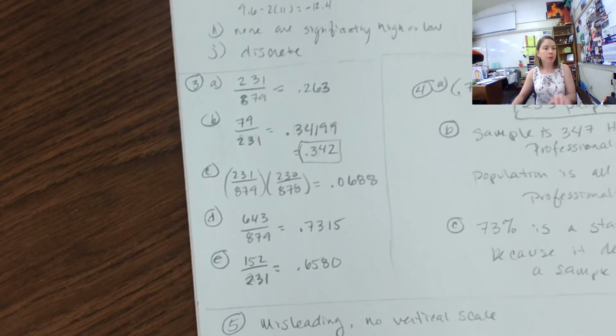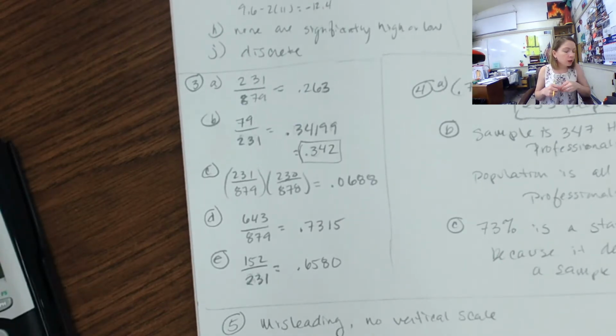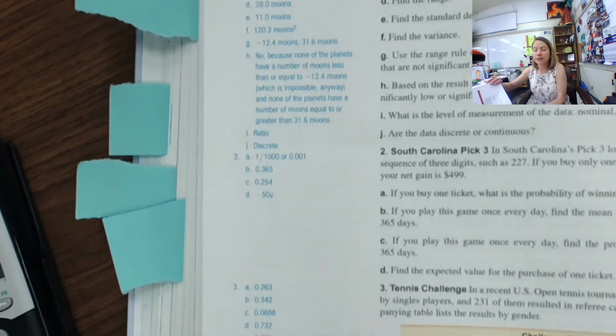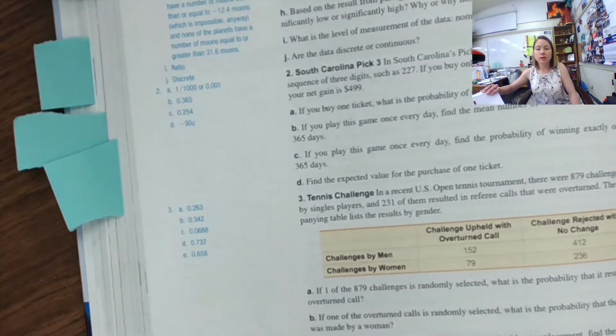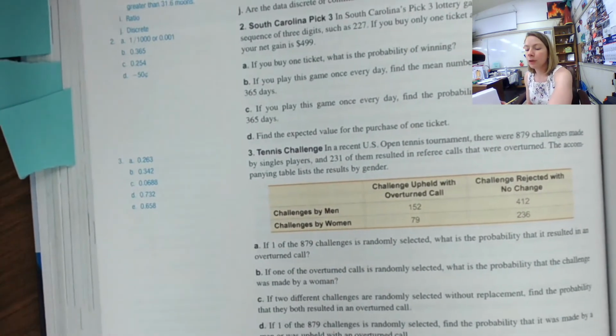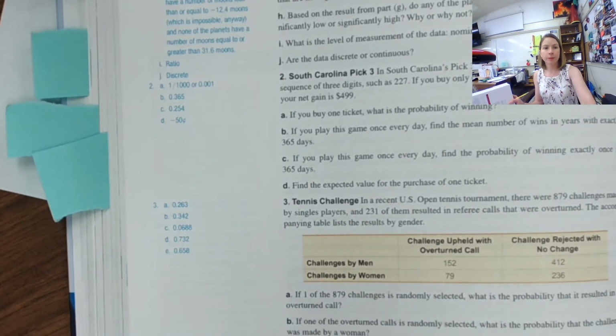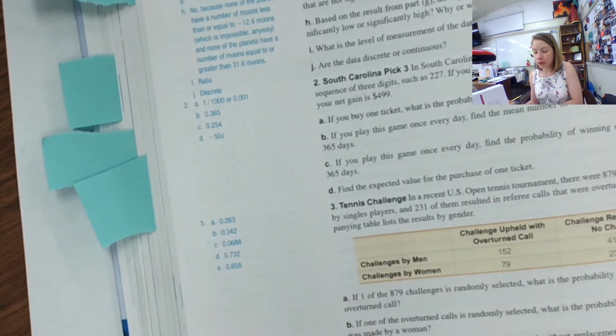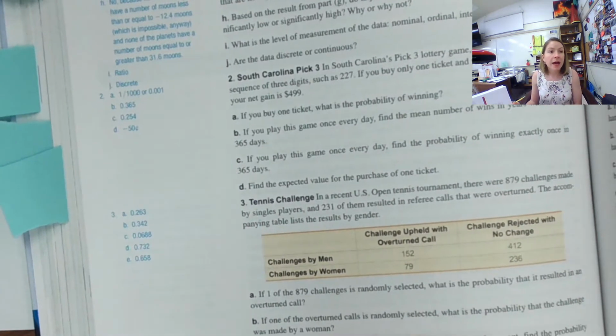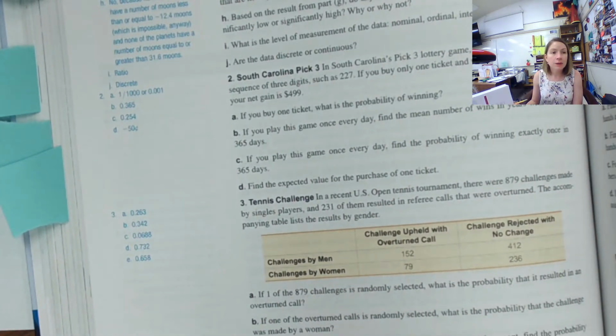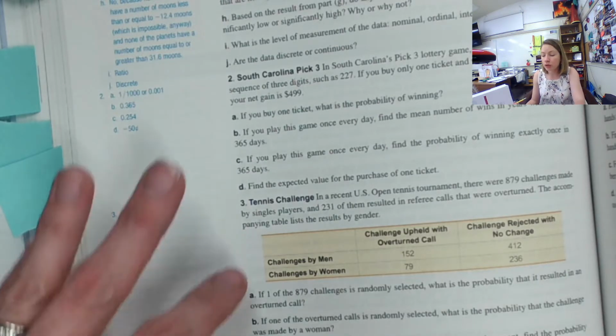Okay. Number 3, this one you've got a table. I'm going to put it up here so we can see it real quick. There's this table right here. Grab my papers so we can wobble everything around. There we go. All right, so for this one, we are looking at challenging calls and comparing that with gender.